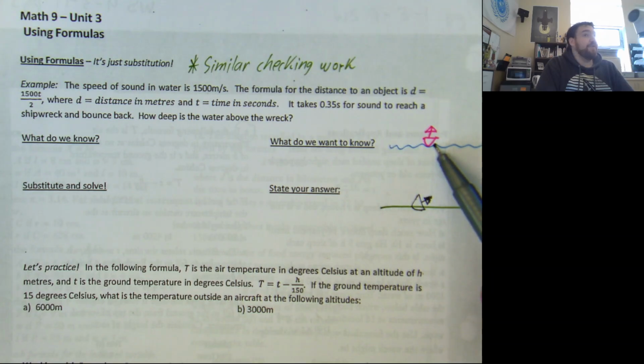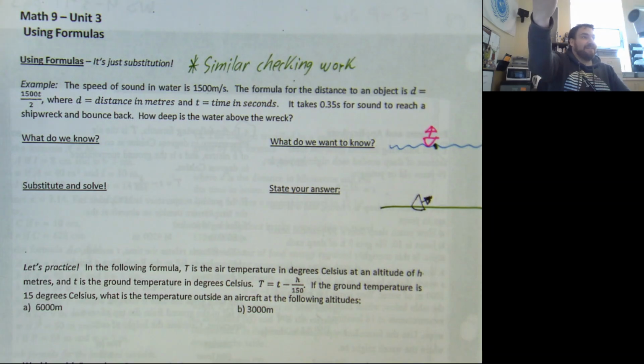What do ships use sound for? Does anybody know? What does sound do when you shoot it at something or yell at something, sorry? Bounces back. So if you were like hiking in the mountains or whatever, and you yell and you say, hello, and then the mountain yells back to you, hello, you're not hallucinating. The sound has left you, it bounces off the mountain, comes back to you, we call that an echo.